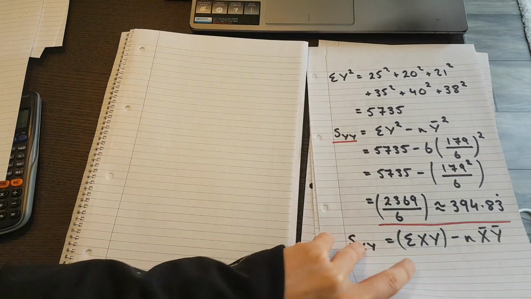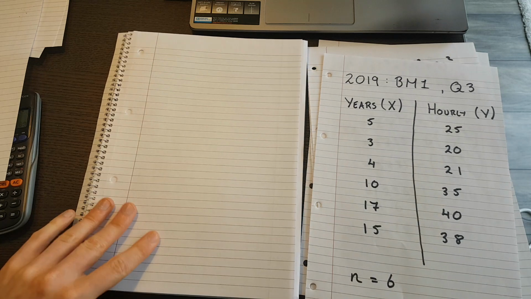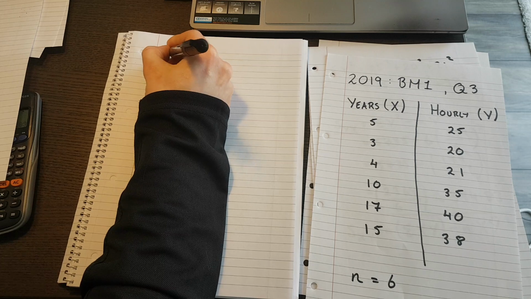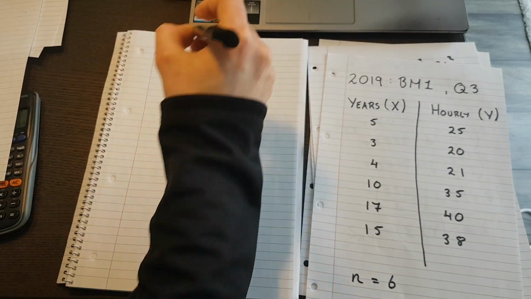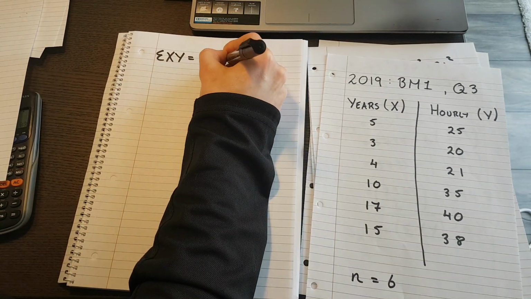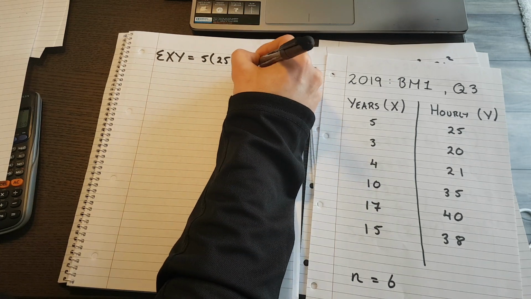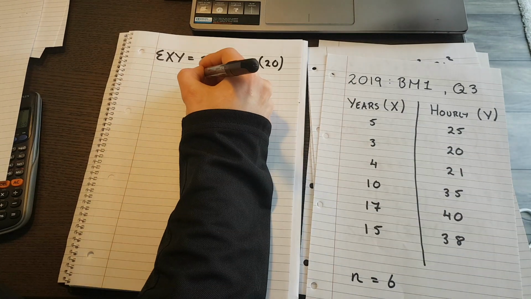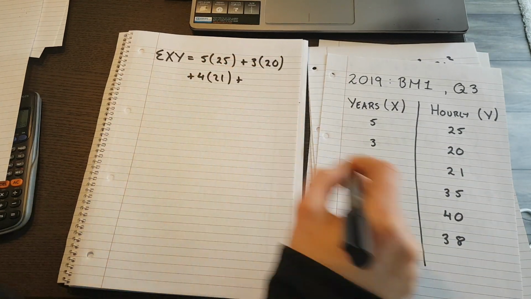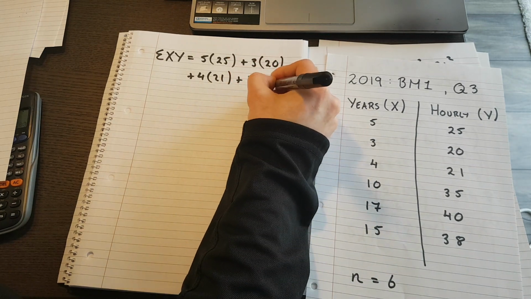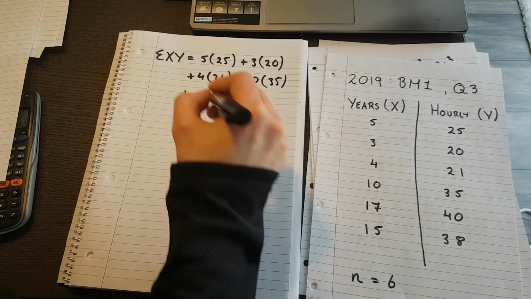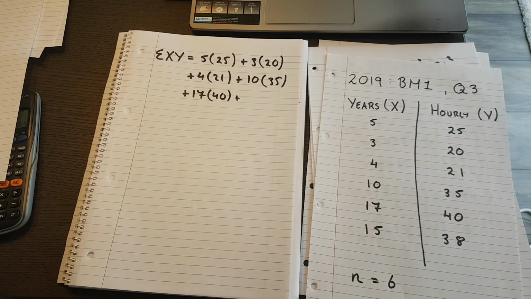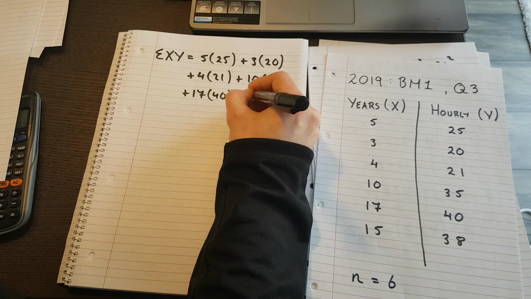So I'm just going to pull out the original data here. I'm going to need to multiply 5 by 25, 3 by 20, and so on. The sum of the products, x times y, is 5 times 25 plus 3 times 20 plus 4 times 21 plus 10 times 35 plus 17 times 40 plus 15 times 38.